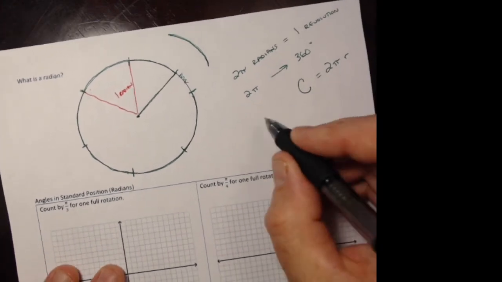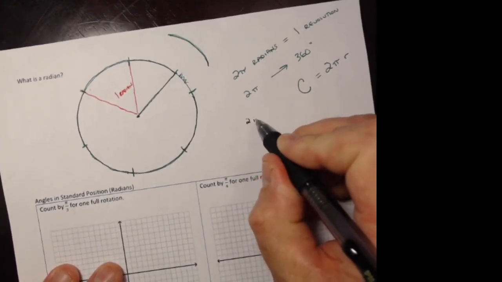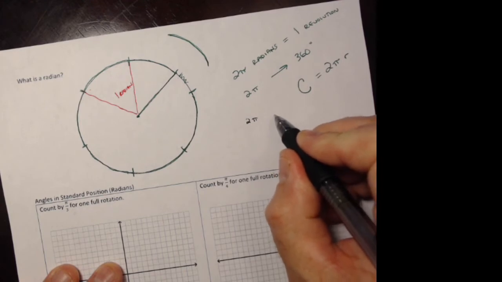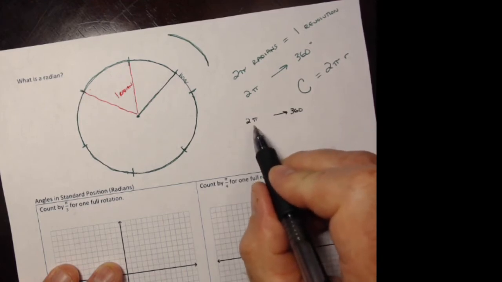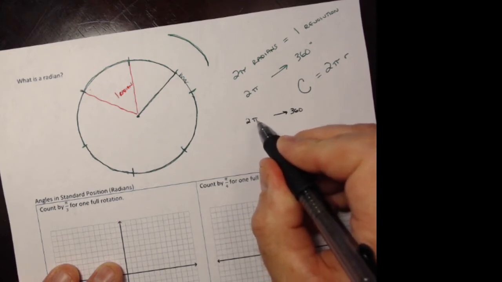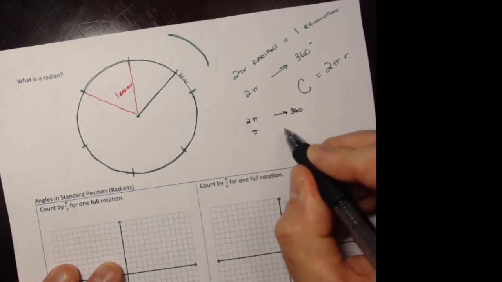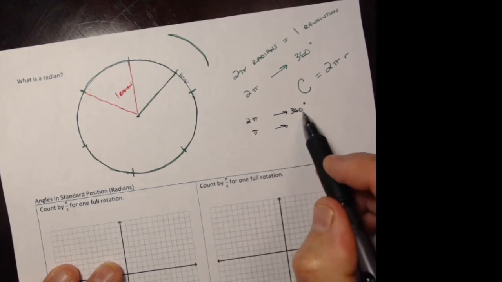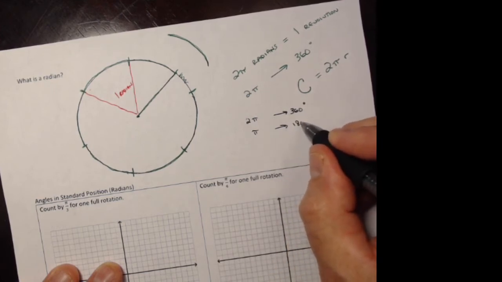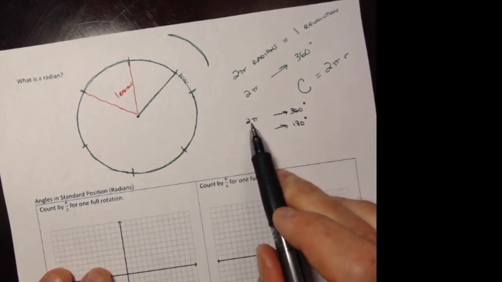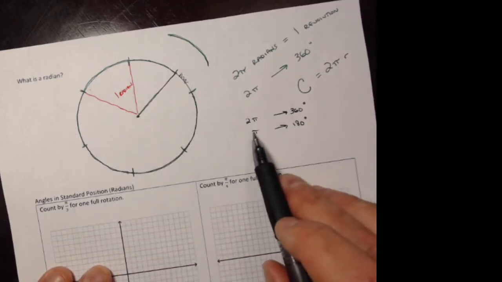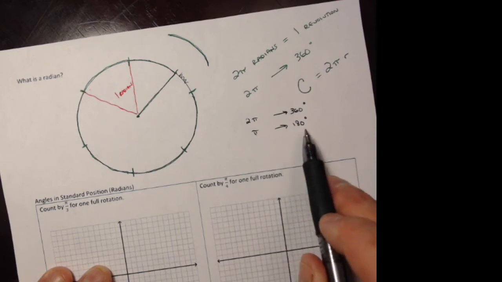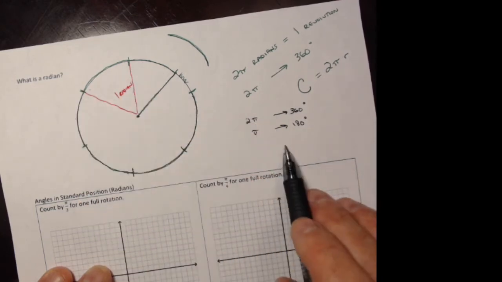Let's break that down a little bit. If 2 pi radians is 360 degrees, let's take half of that. Half of 2 pi is 1 pi, and half of 360 degrees is 180 degrees. So 2 pi radians is all the way around the circle, 360 degrees. Pi radians, half of that, is half of 360 degrees. So halfway around the circle is pi radians.